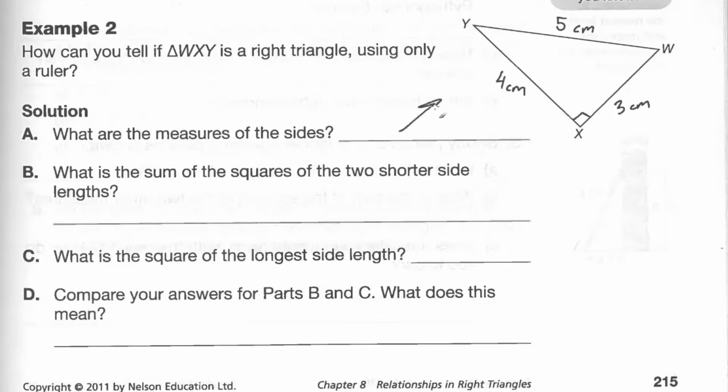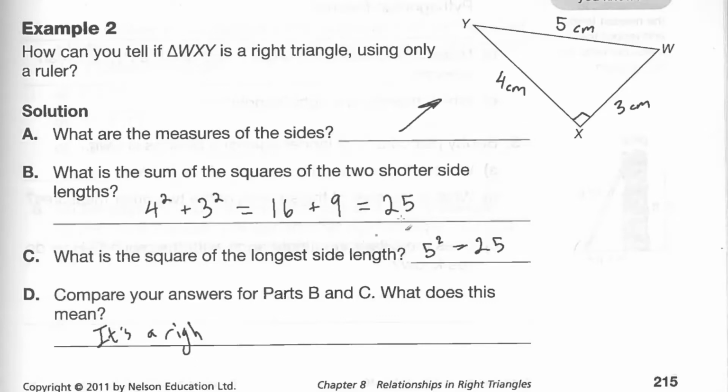So what are the measures of the sides? See that right there. What is the sum of the squares of the two shorter side lengths? So it's saying what is 4 squared plus 3 squared? Well, 4 squared plus 3 squared is the same as 16 plus 9, which we have already seen. 16 plus 9 is 25. What is the square of the longest side length? 5 squared is equal to 25. Compare your answers to part B and C. What does this mean? It's a right triangle. I guess I shouldn't have written that square there because I wasn't sure. But it's a right triangle. This is the 3, 4, 5 triangle.